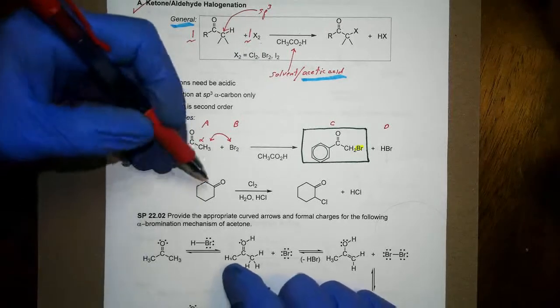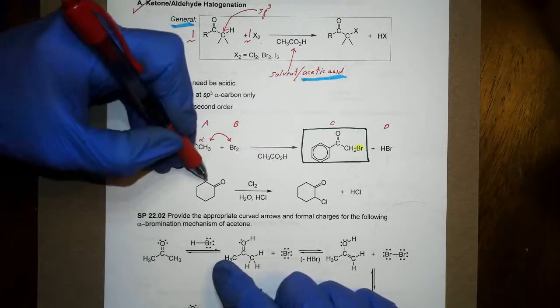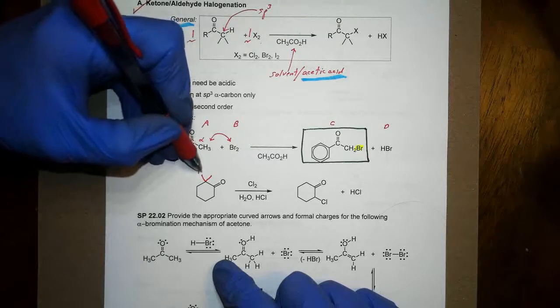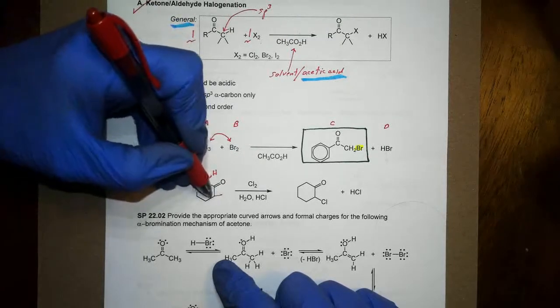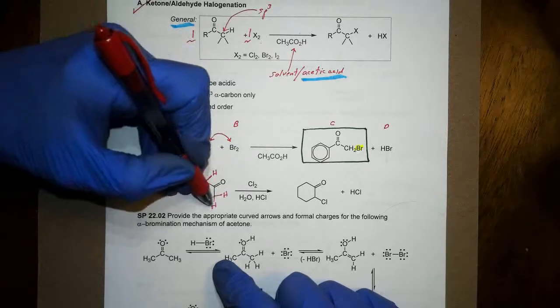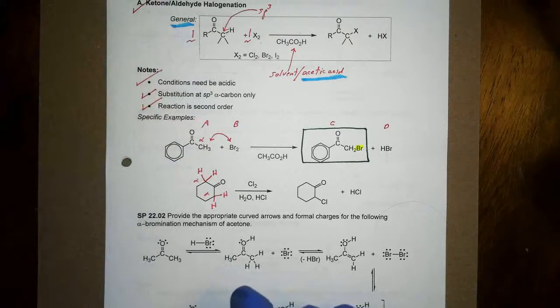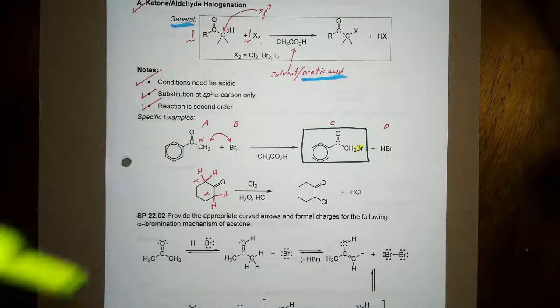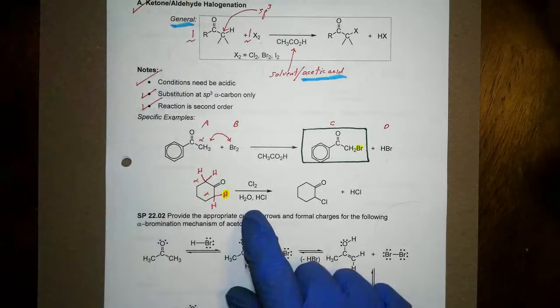This is cyclohexanone, and does cyclohexanone have hydrogens on the alpha carbon? It's got 4, right? So it's got 4 to choose from. So chemically, all 4 of these are identical. So here we have an alpha carbon, here we have an alpha carbon. So we only need to choose one, right? We only need to choose one. And so what are these conditions?